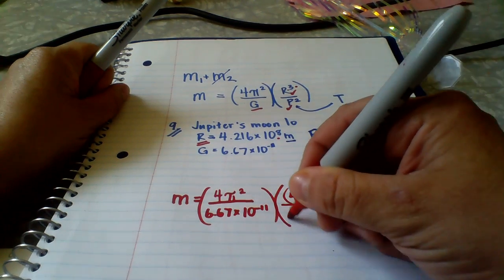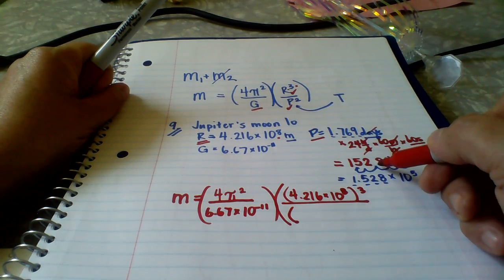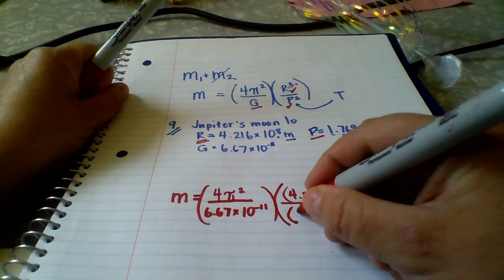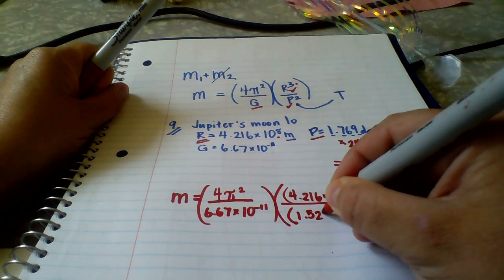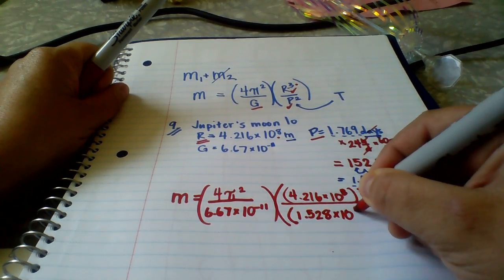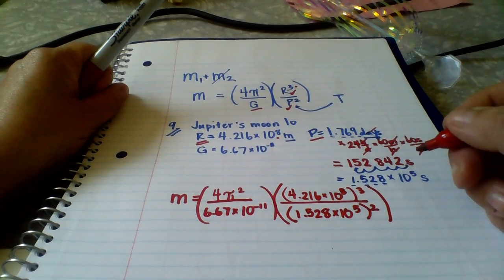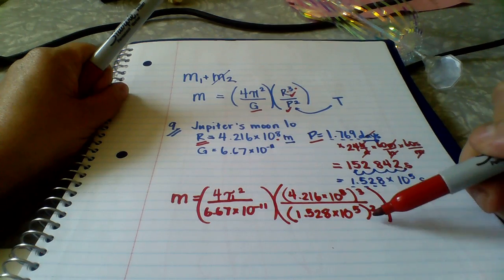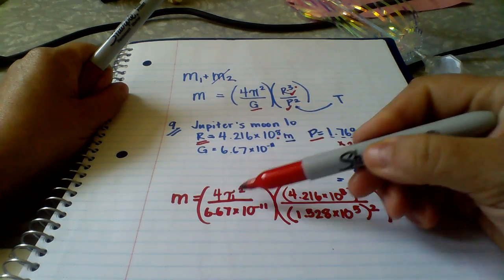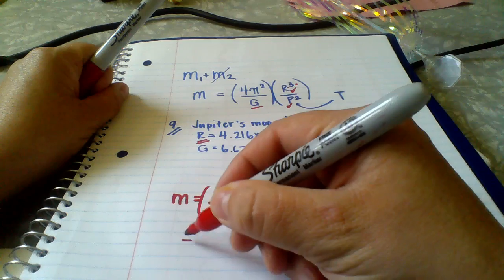Over, we're going to take our orbital period, but in seconds, the SI unit, 1.528 times 10 to the 5 squared. Okay? So pause for a moment, find out what this cubed and that squared and this 4 pi squared come to before you continue on.